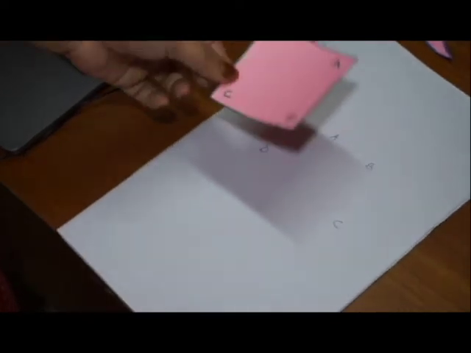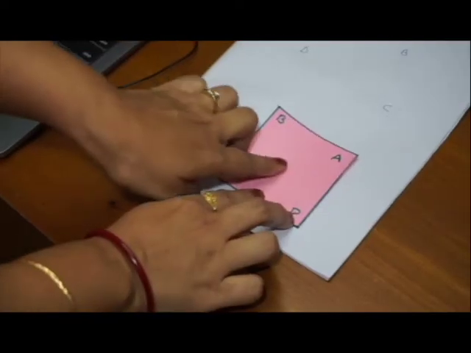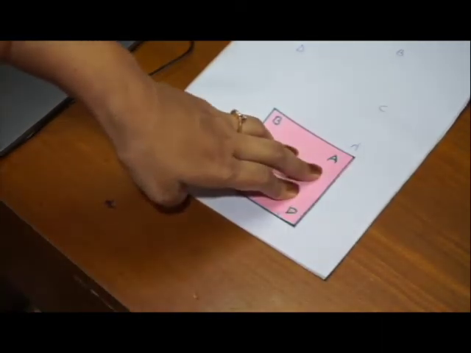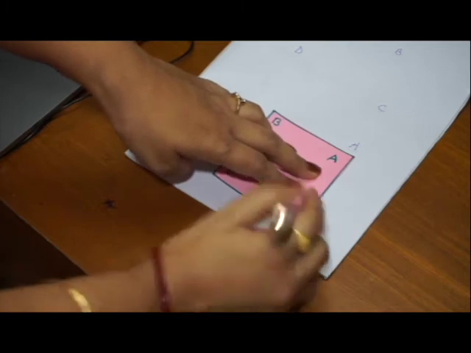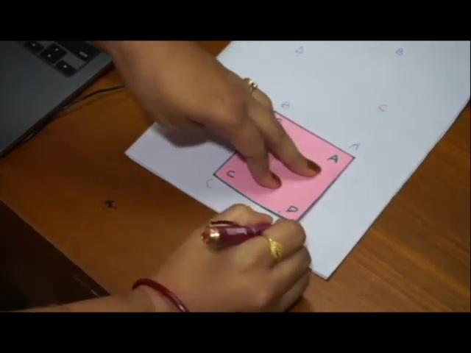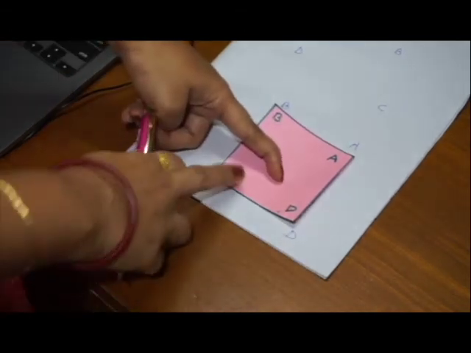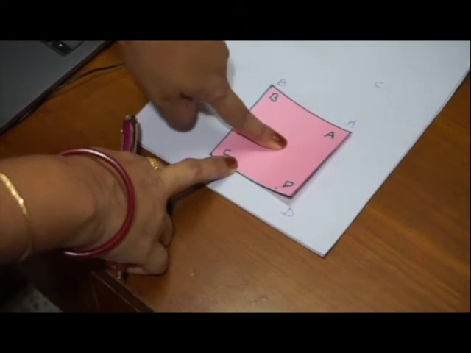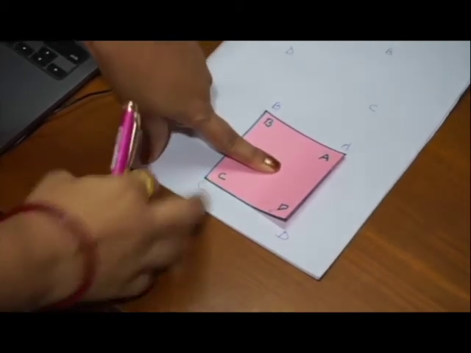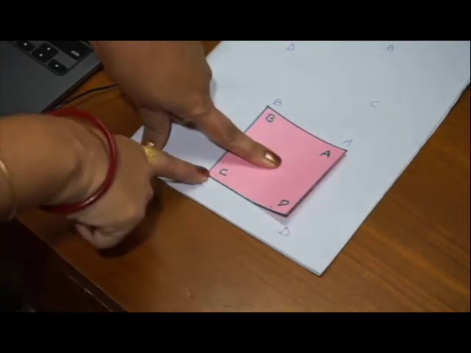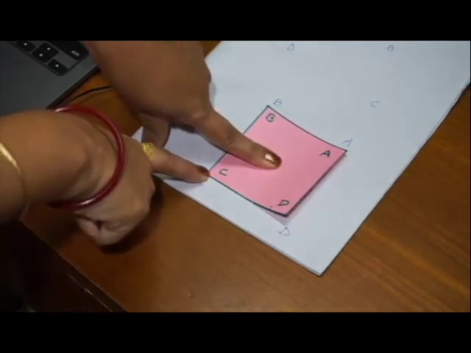Look at this square. I am placing it here and marking the vertices on a paper. The square has its center here, at the point where the diagonals intersect one another.